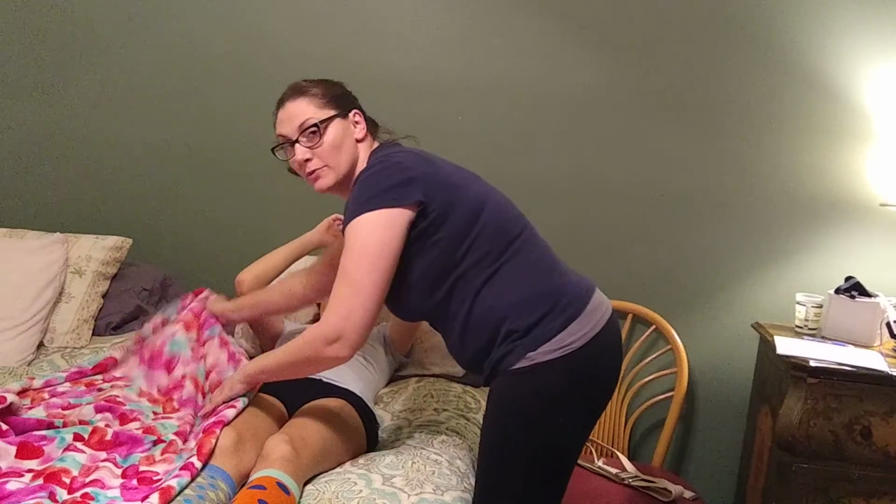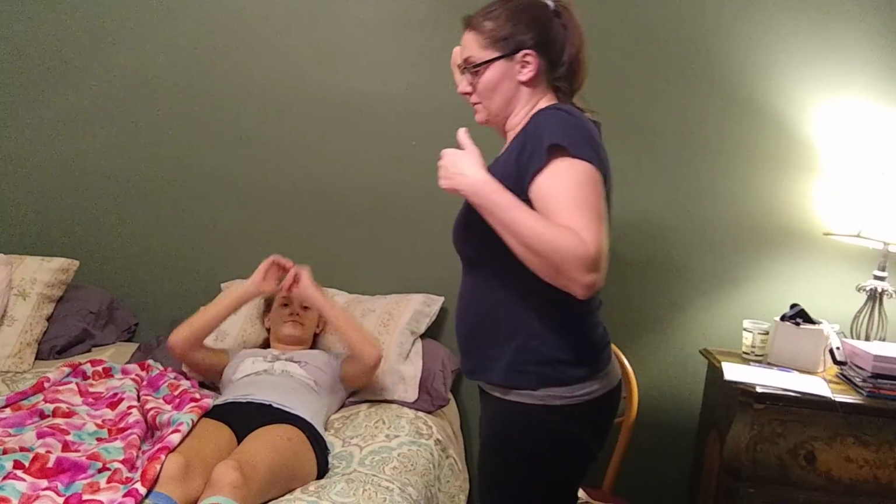If we were in a shared room, this is a time when I would pull the privacy curtain to give the patient safety and privacy during this transfer.